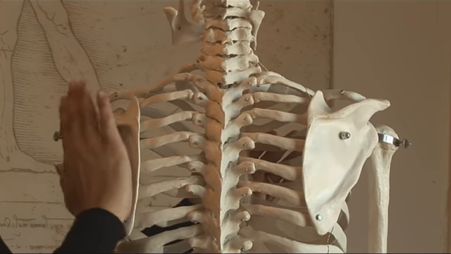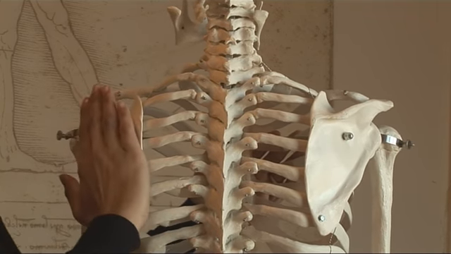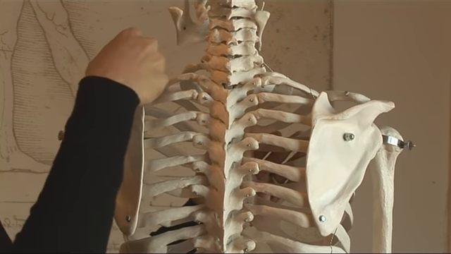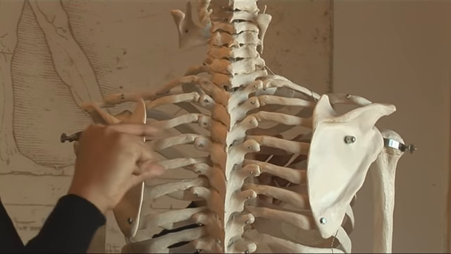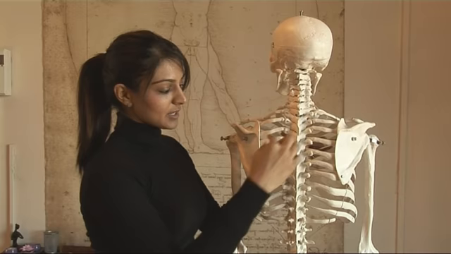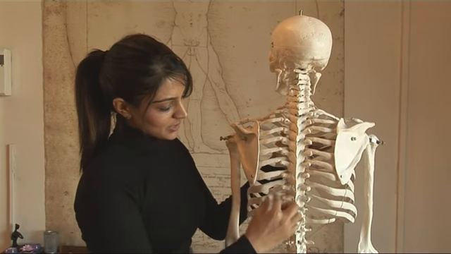The actions of this are 5 different things. Firstly, the upper fibers elevate the scapula. The middle fibers draw the scapula in towards the spine, retraction. The lower fibers help draw the scapula down.